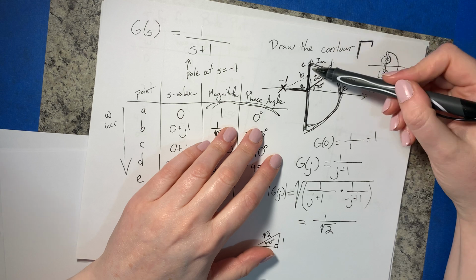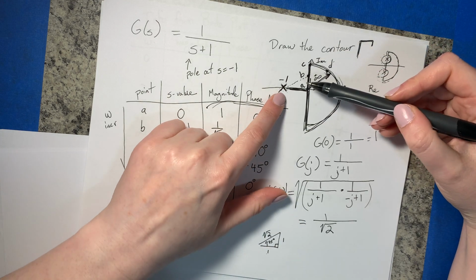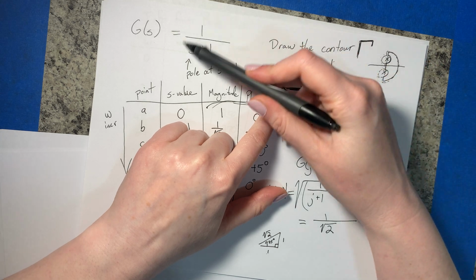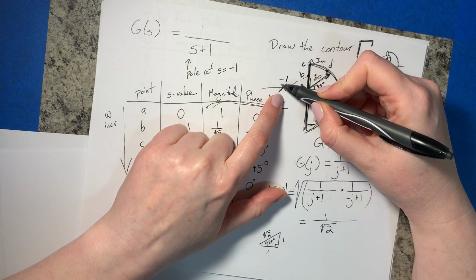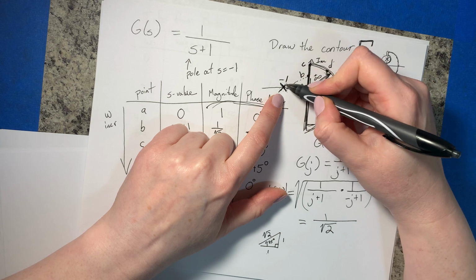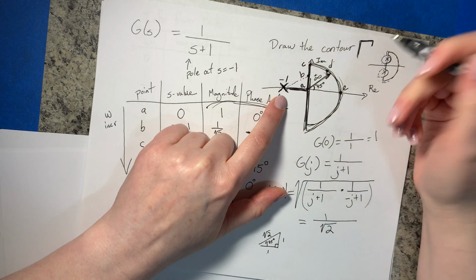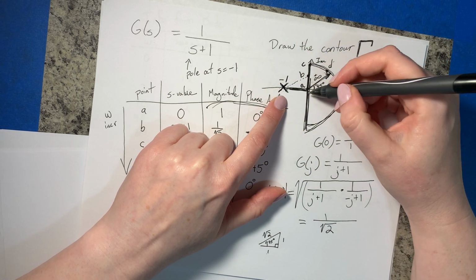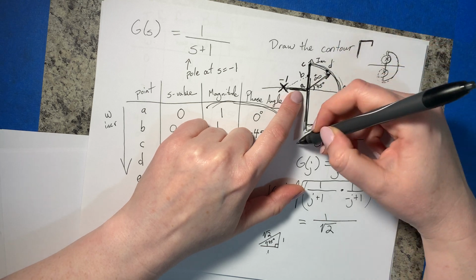So you can see that I already have a contour drawn out here, and I have our pole. So first thing I would want to do, looking at this transfer function, is to pick out the pole. So I went ahead and marked that with an X, just like we did with root locus. The next thing I'd want to do is try to include as much of the right-hand plane as possible.